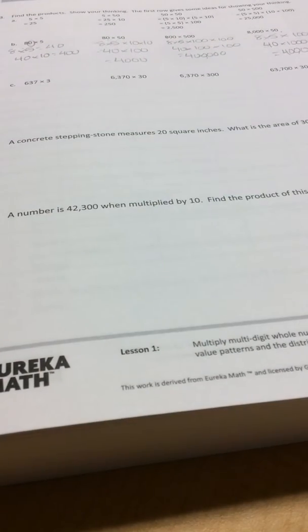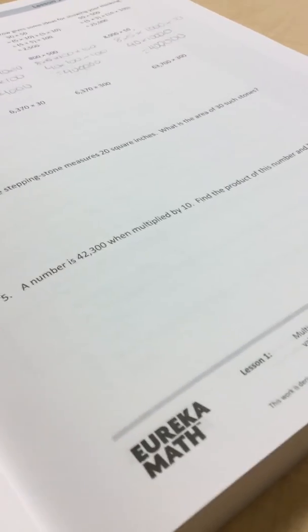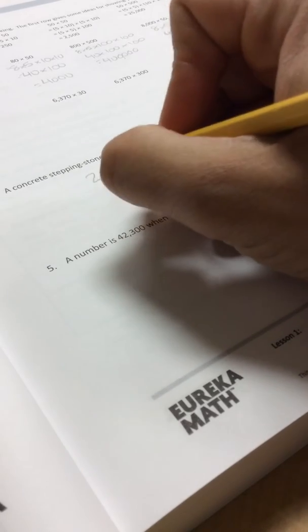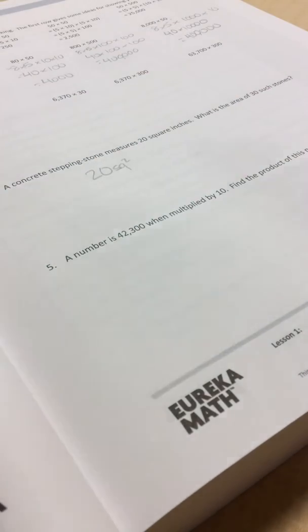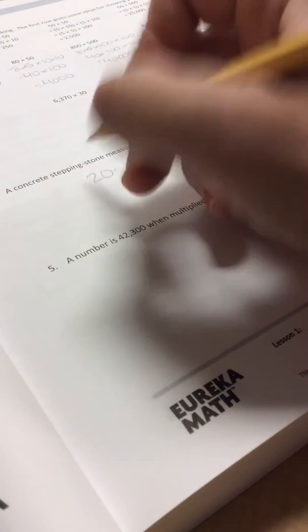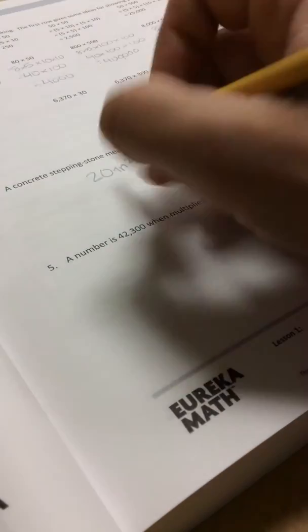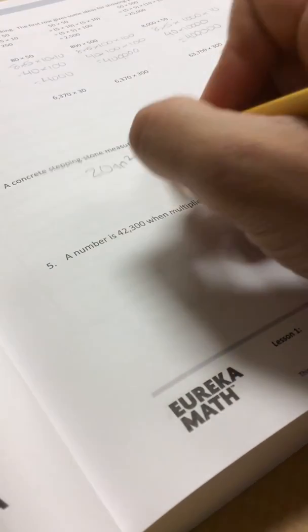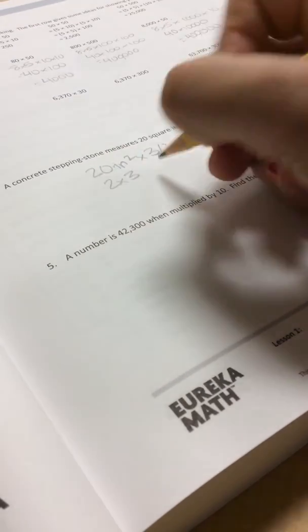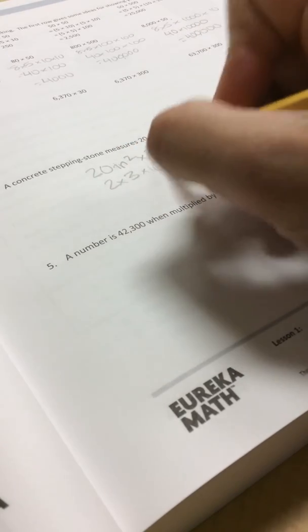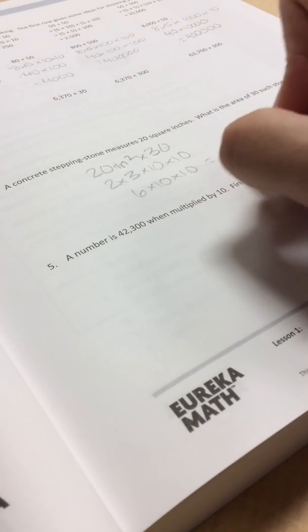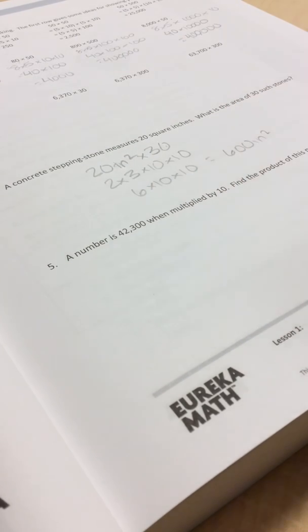Get down to the bottom. We have a couple of word problems. A concrete stepping stone measures 20 square inches. What is the area of 30 such stones? So if we have 20 square inches, inches squared, times 30 stones, we know that we have 2 times 3 equals 6, and then we have a 10 here, and we have a 10 here. So 2 times 3 is 6 times 10 times 10, which equals 600 inches squared.